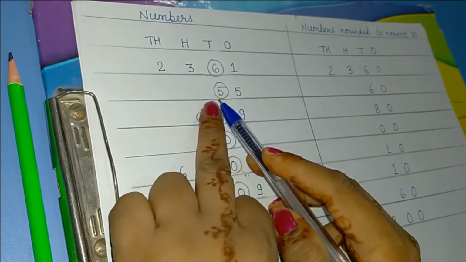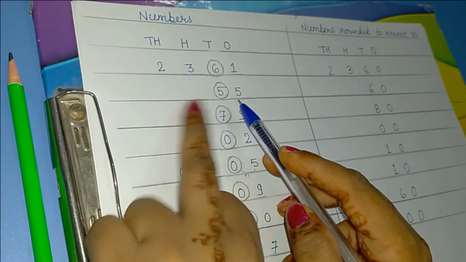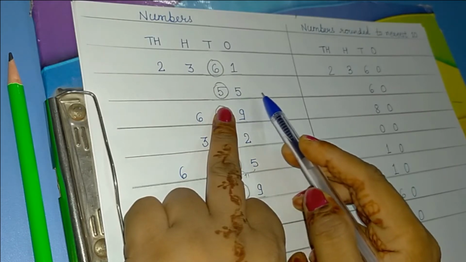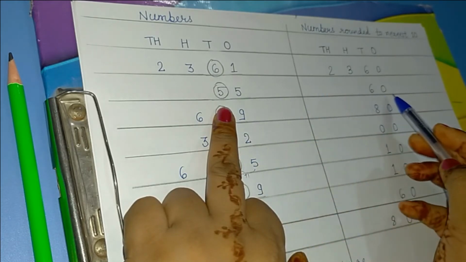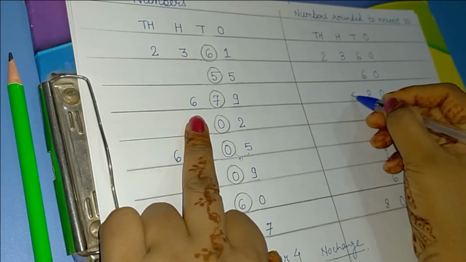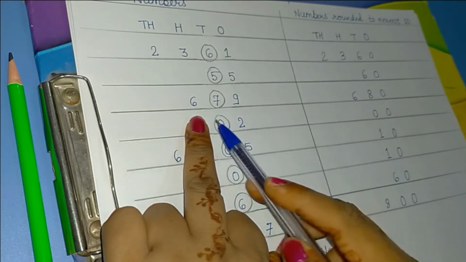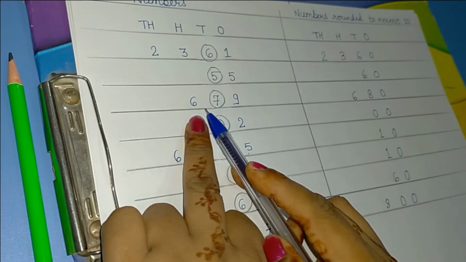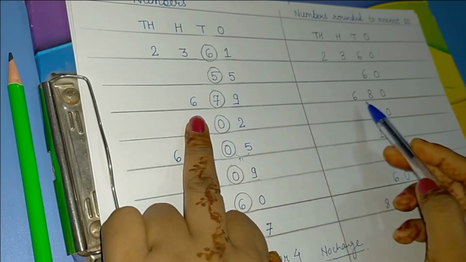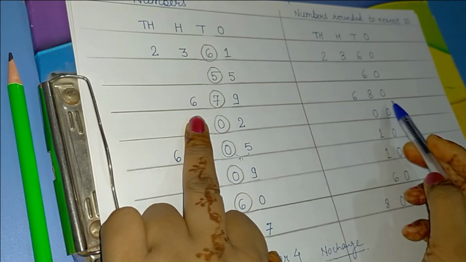Our next number, there are no remaining digits here. So here you can see that our number was 55, which is rounded off to the nearest 10, and we got 60. Here we have 6 remaining. So we will copy this as it is. So here you can see that we had 679, and when we rounded off this number, we got 680.